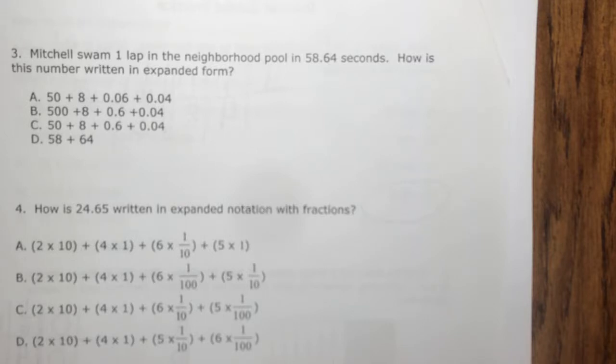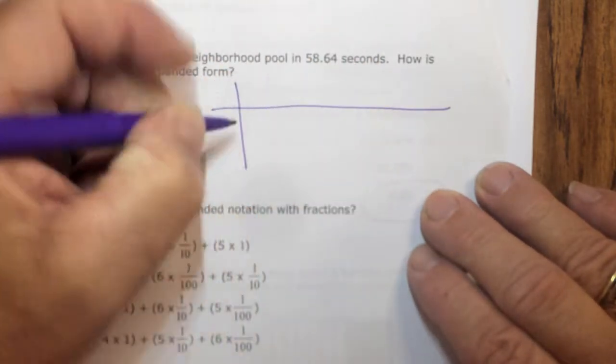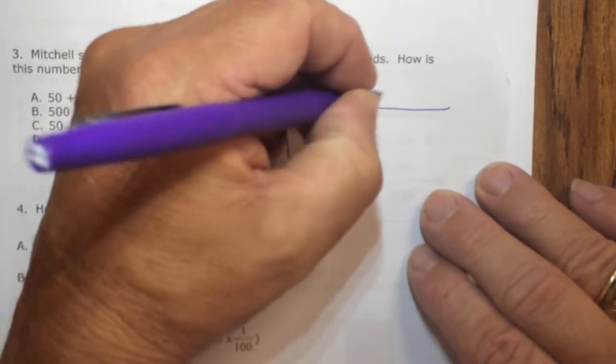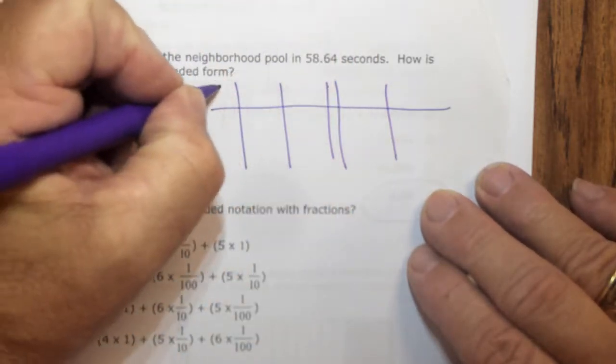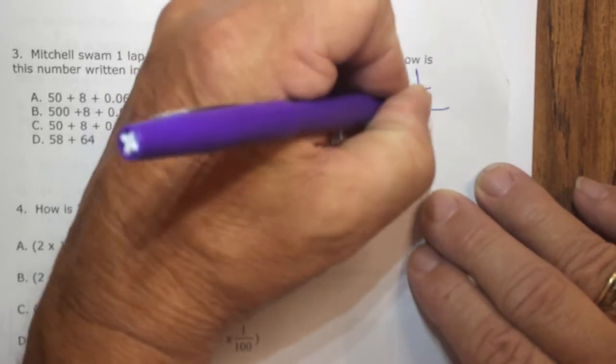Mitchell swam 1 lap in the neighborhood pool in 58 and 64 hundredths seconds. How is this number written in expanded form? Now, anytime you have expanded form, if you use a place value chart, it will help you not make mistakes. So I'm going to take that 58 and 64 hundredths and put it in a place value chart. I have hundreds, tens, ones, decimal, tenths, and hundredths.